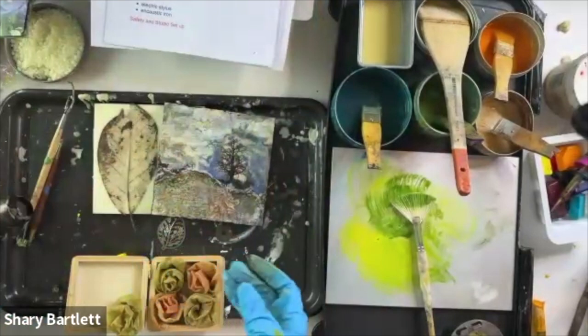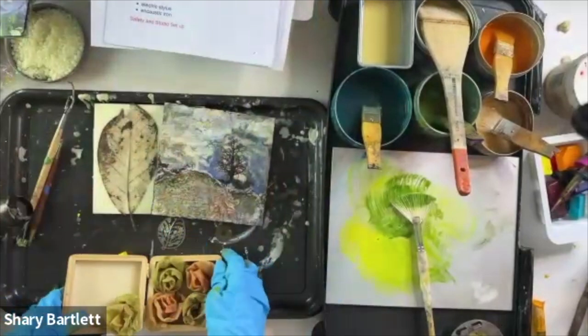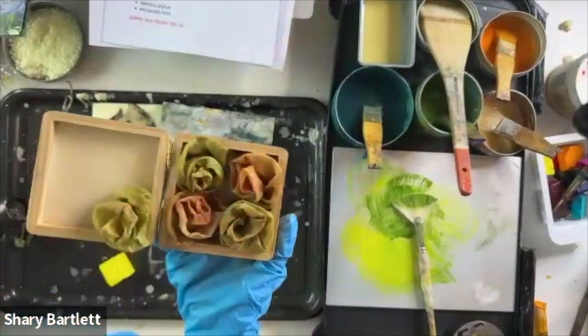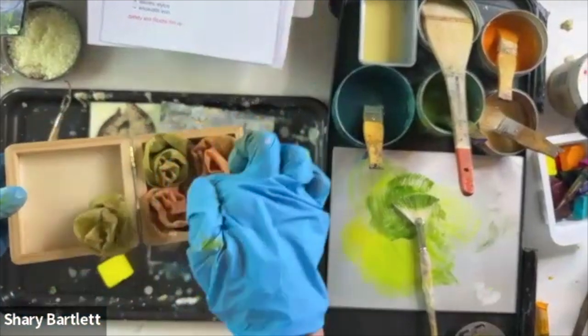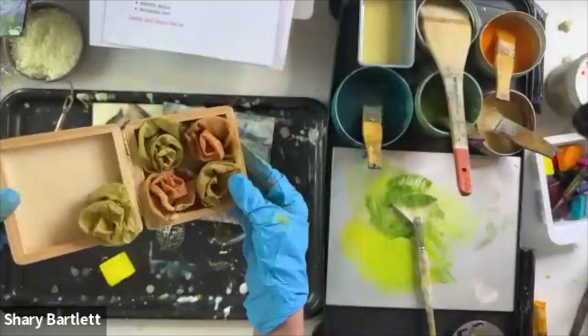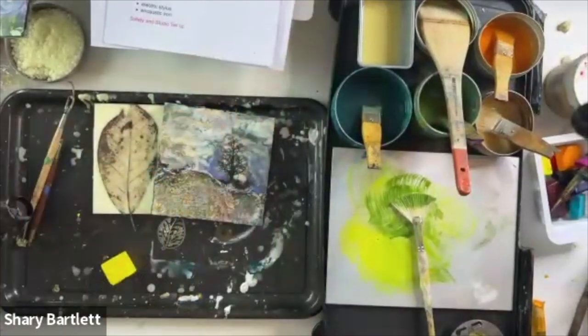And I do have a number of large installations I've done with that. I've done a number of sculptural paintings on the insides of boxes using fabric to create these sculptural roses.